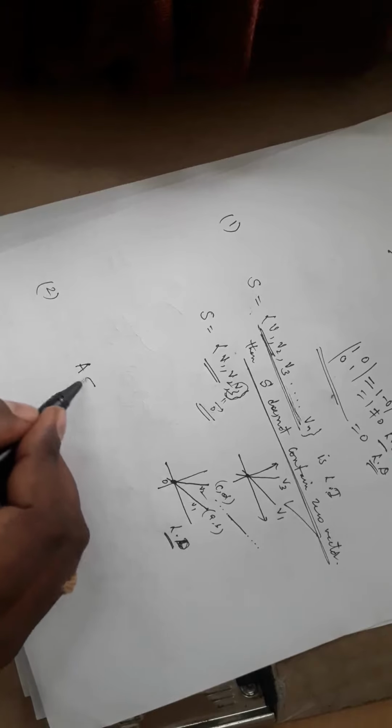Let A be a subset of B. If A, the smaller set, is linearly dependent, then the larger set is linearly dependent. That is, every superset, that is B, of a linearly dependent set is linearly dependent. So this must be understood.